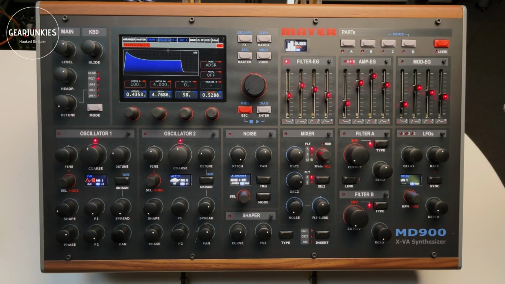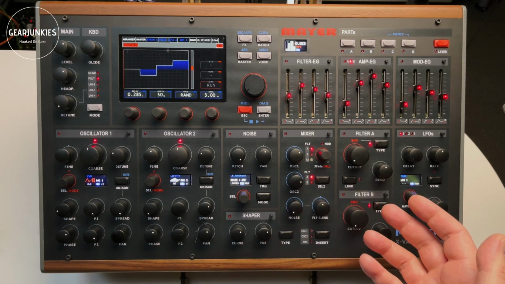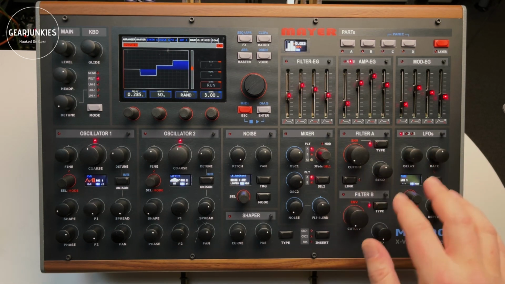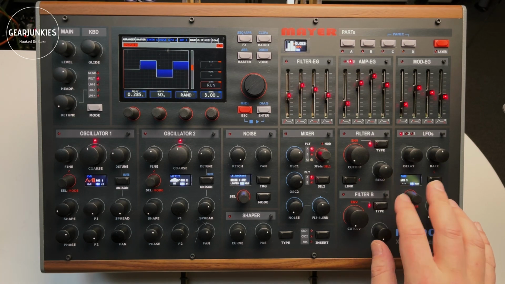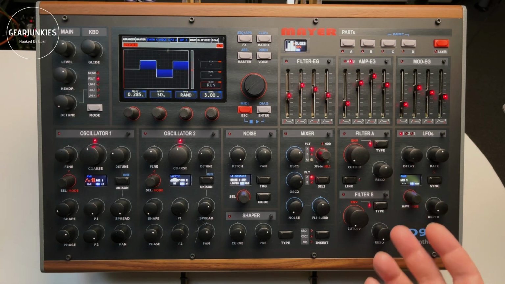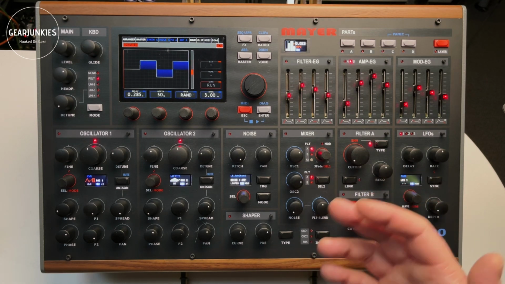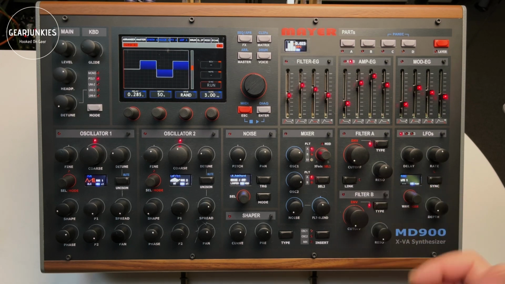envelope that I've chosen. The MD900 features 3 LFOs that can be used anywhere. This panel also features its own display, so you can always see which waveform is active. So you can choose from sine, triangle, sawtooth, reverse sawtooth or random. There's a delay function, and in addition to a free loop you can sync it to the MIDI clock with adjustable timing, and you can trigger it from a keyboard.